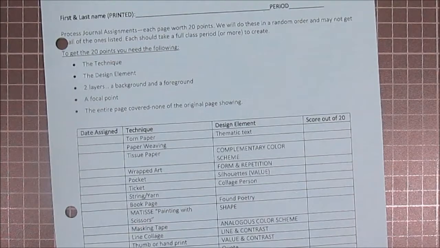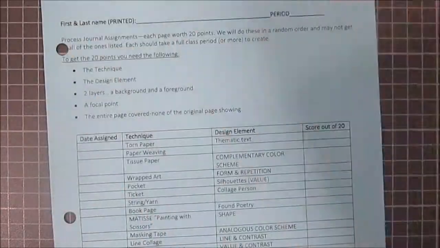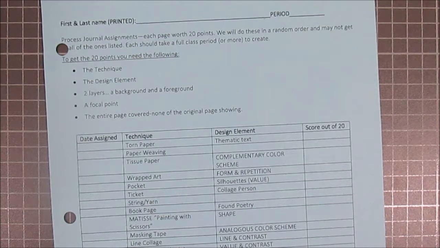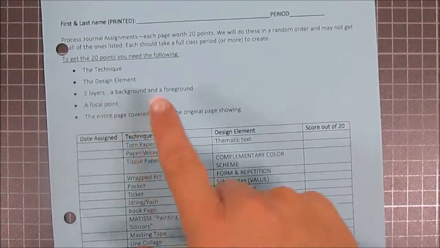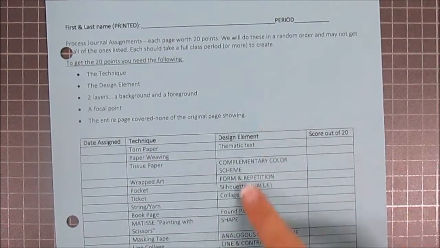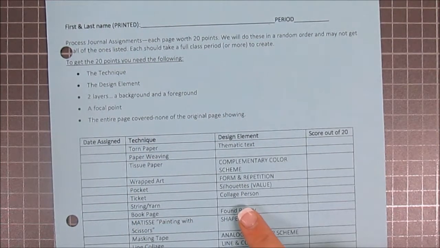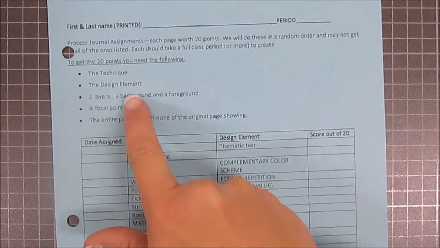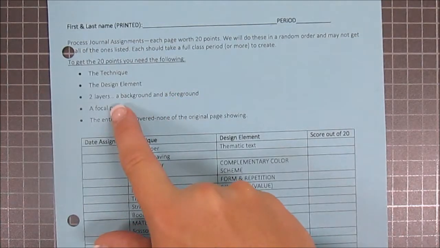So one thing I want to talk about is your process. I'm choosing to do a collage process. These are my collage materials. And you can choose to do whatever process you want to do. So if you're not into collage and you prefer to draw, so long as you have these requirements and your technique and your design element that we're focusing on, then you can draw. So long as you have a background, you have two layers, a background and a foreground, and a focal point.